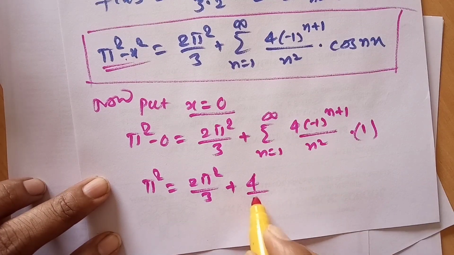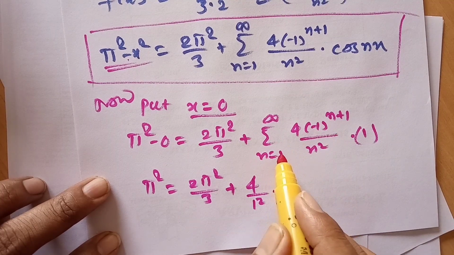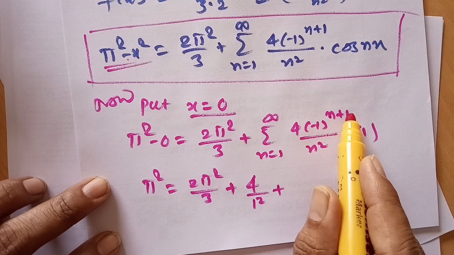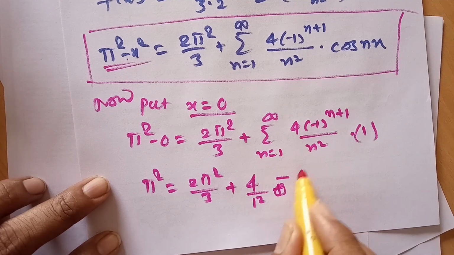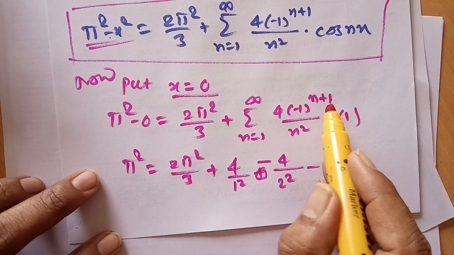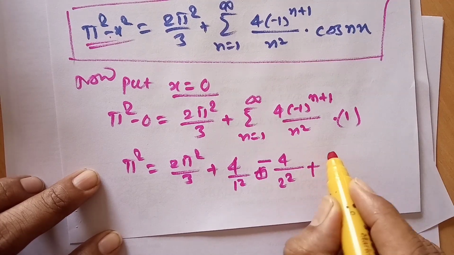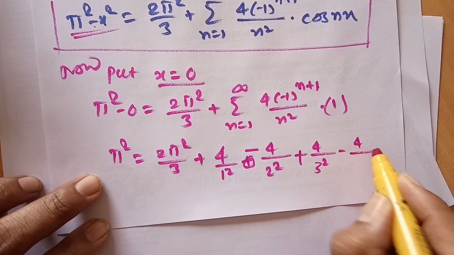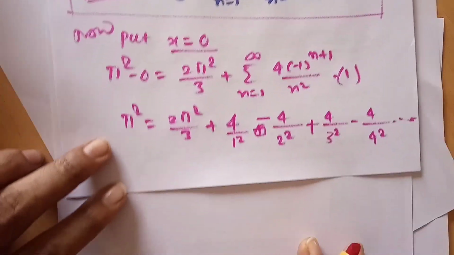4 divided by 1 square plus, I will put n equal to 2, because this series starts from n equal to 1, 2, 3 and so on. n equal to 2 I will put here. 2 plus 1 is 3. Minus 1 raised to power 3 is minus in sign. I will write here minus 4 divided by 2 square. Then next n equal to 3 I will put. 3 plus 1 is 4. This becomes plus 4 divided by 3 square minus 4 divided by 4 square, and we are getting all these terms in plus or minus sign.